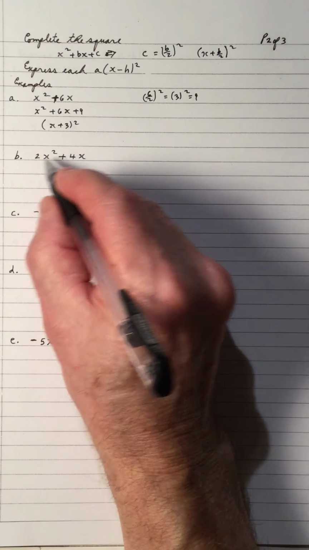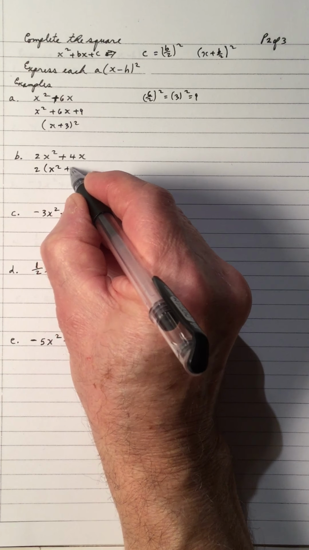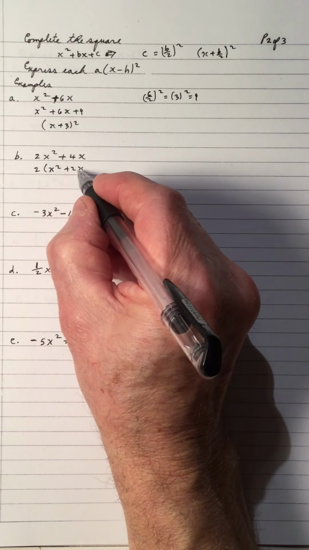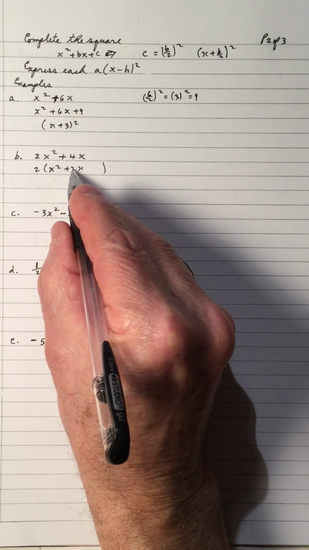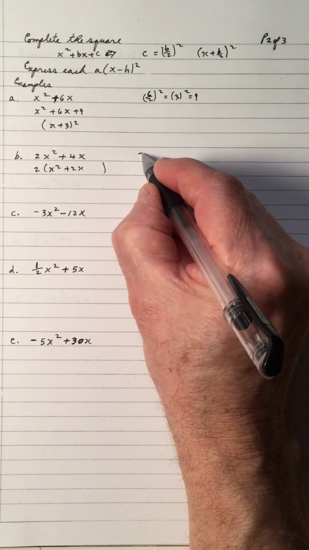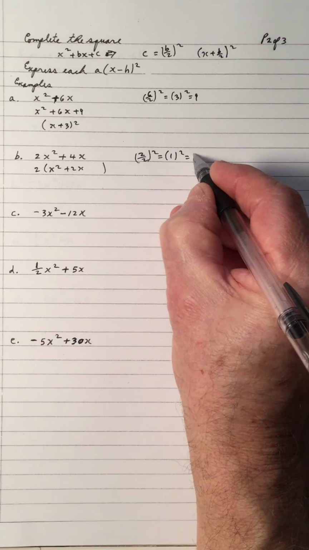In this one we have a 2 outside. We have to remove the 2 first by factoring. So 2 into 2x squared is x squared, 2 into 4 is 2. So now we have the 2 taken out because we need a 1 coefficient. So now we take 2 and divide it by 2 and square it. So 1 squared is 1.